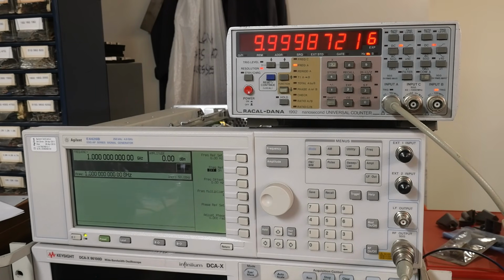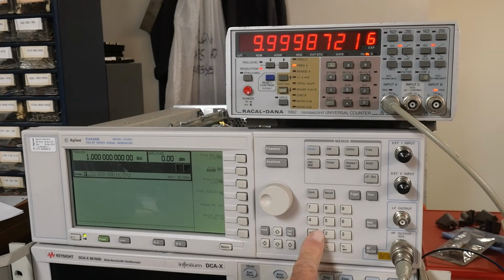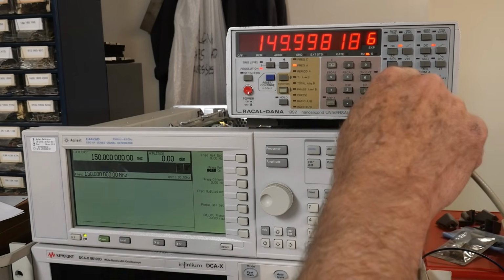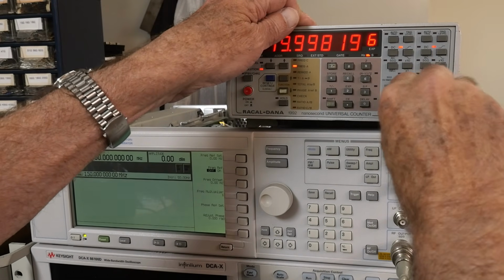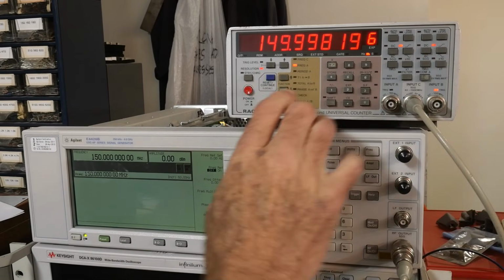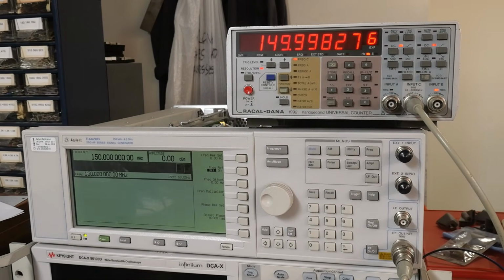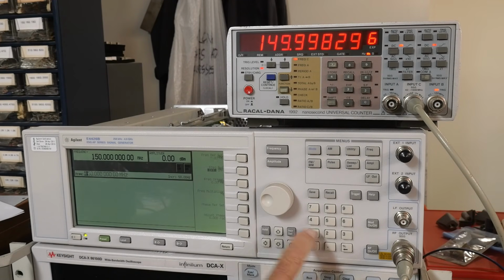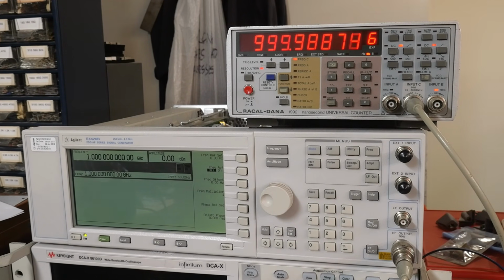1,000 megahertz. It's not going to read this. 180 is all I can go here. So let's do 150 megahertz. Spot on. Okay, let's move it over to the higher frequency. And we'll go to C. Now we can do 1 gigahertz. Perfect. So it magically fixed itself.